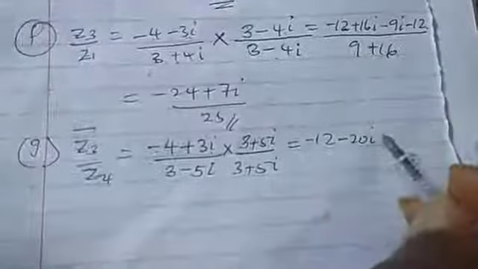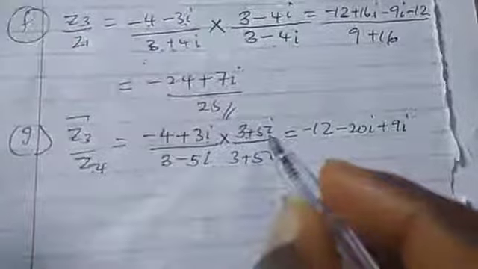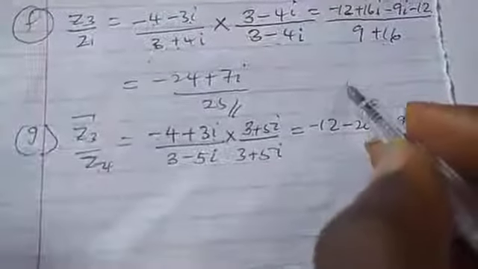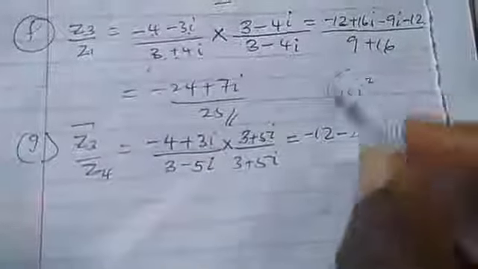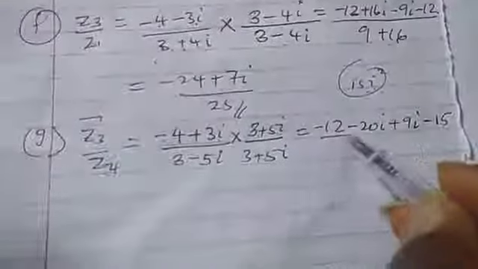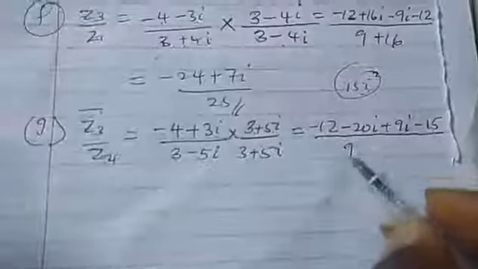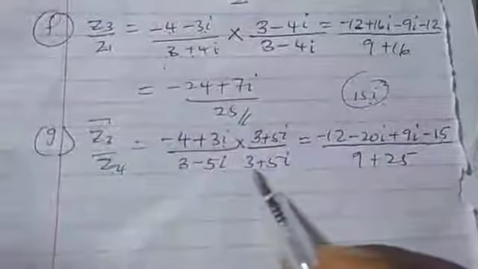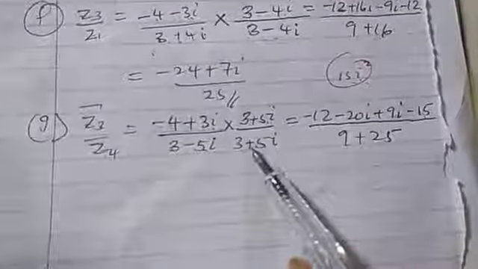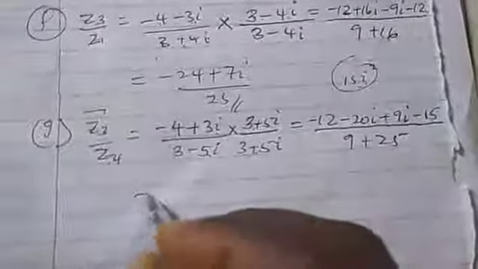3i times 3, that should be 9i. And finally, 3i times 5i, that is minus 15, because it will give you 15i squared, and because i squared is minus 1, you have minus 15. So this one, just like this, is just 9 plus 25. That is 3 times 3 plus 5 times 5, because they are the same thing. The only difference is the minus, so they are conjugates of each other. So it's very easy to multiply.